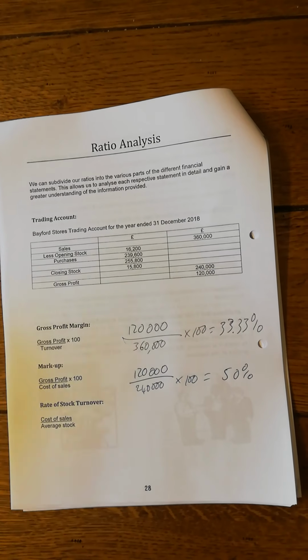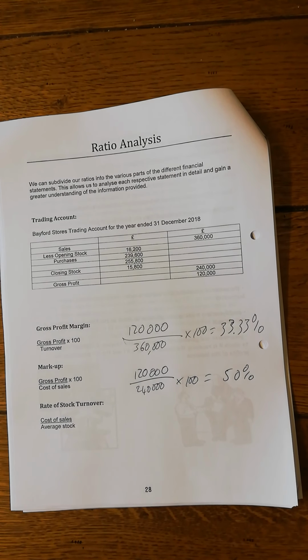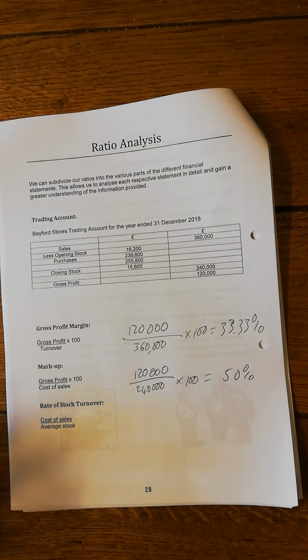So what does that one mean? That means we're adding 50% profit to the cost of our goods. All right, so 50% of our cost of sales is added back on to find our sales price, and that gives us a 50% profit. So £120,000 difference between our cost of sales and our sales. So basically, if you buy for £5, you're selling it for £7.50. You've added £2.50 on, which is 50% of your cost of sales.